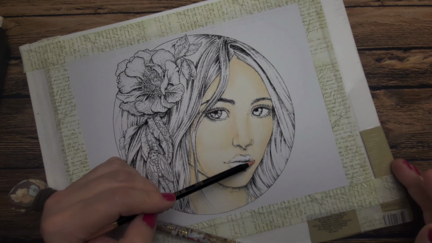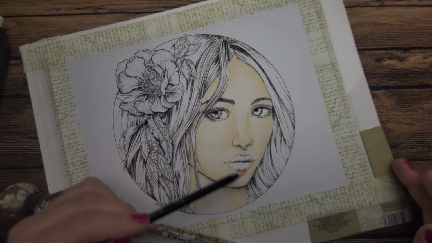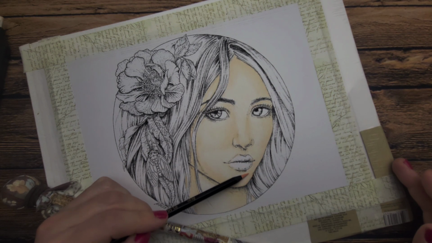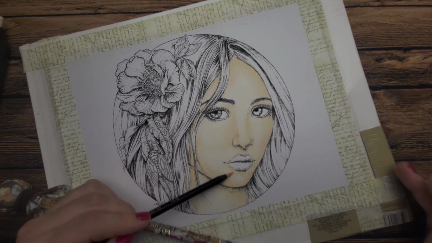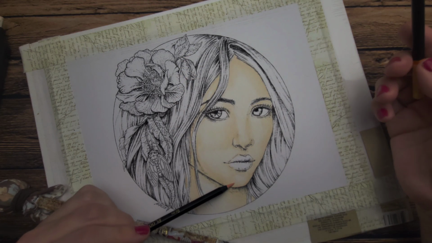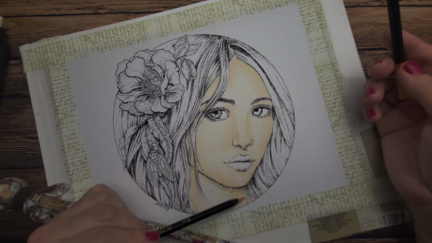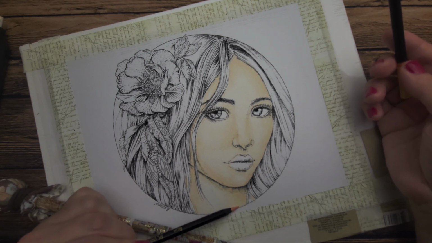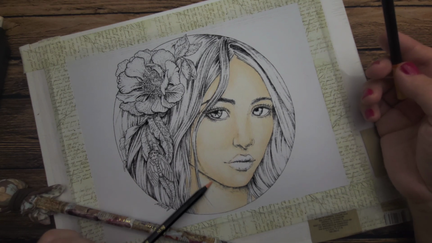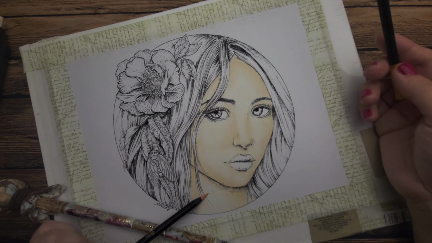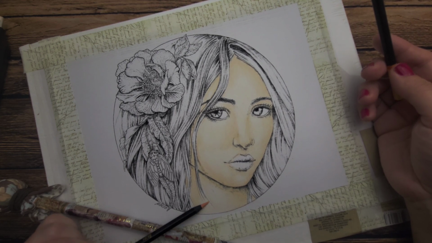Okay, so I'm gonna go back in with this next layer. I'm gonna do cream again to kind of continue to blend the colors that we already put down together.